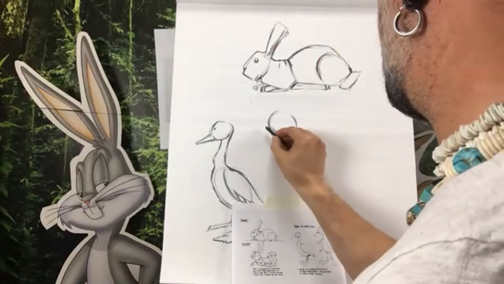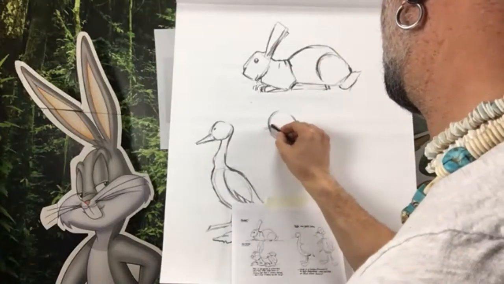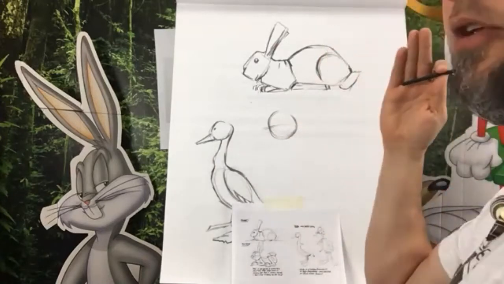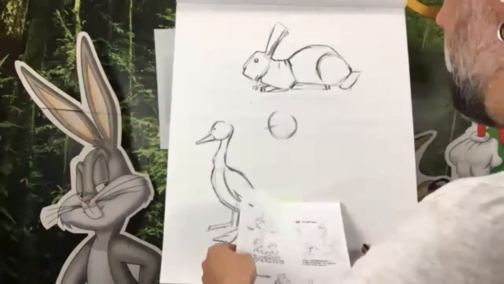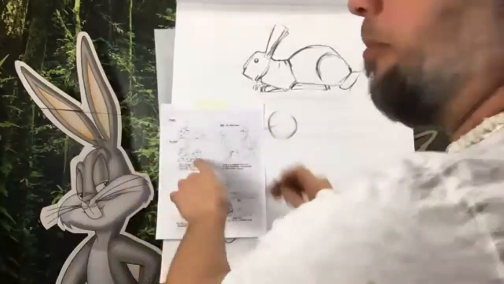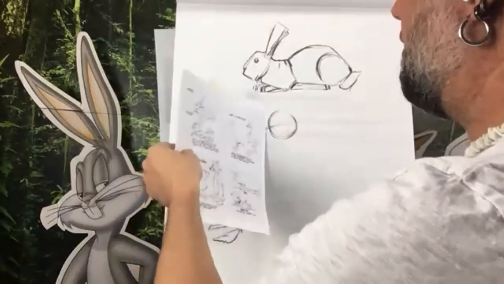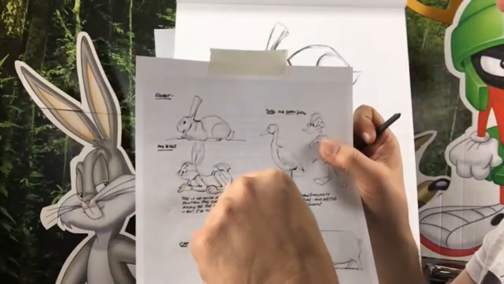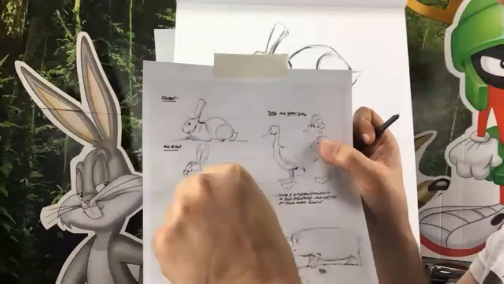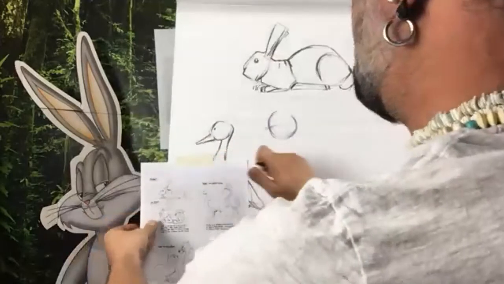And then I got my sight line right where his nose is, and he's pretty much looking straight that way. And then if I look at Bugs Bunny's body, for those of you who might not have the sheet, it looks like I've got a circle out here and it connects in here like a bean.